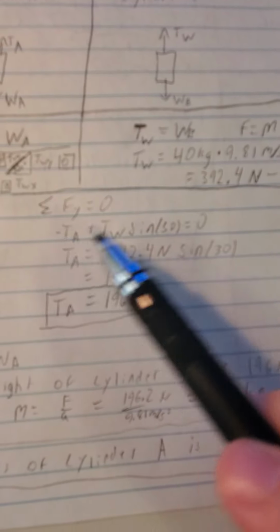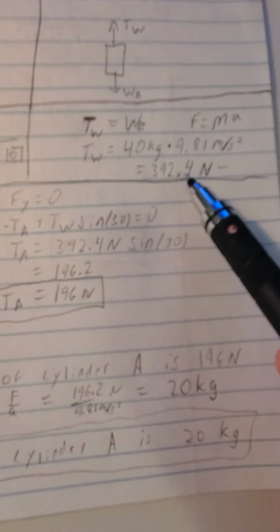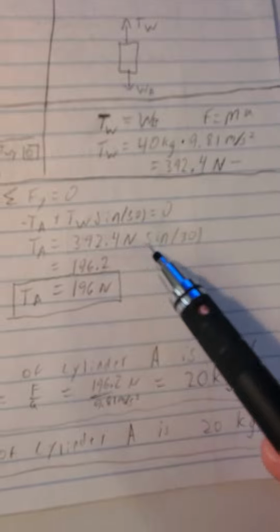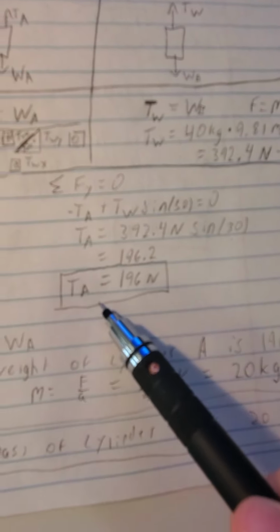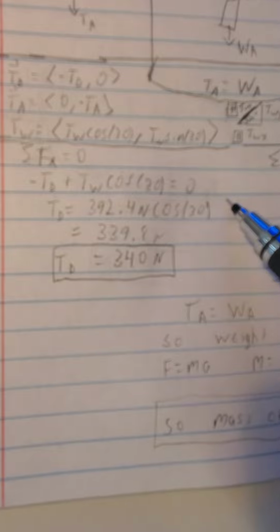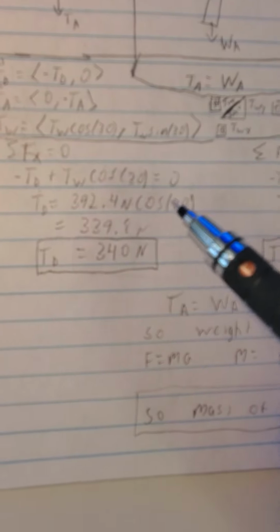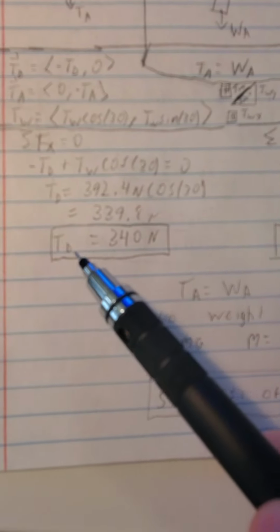We move the TA over to this side, so it becomes positive: TA equals 392.4 newtons times sine 30. We plug that into the calculator and get this value, 196 newtons. And we do the same thing over here. We move the TD over to this side, and it equals 392.4 newtons times cosine 30. And we get TD equals 340 newtons.